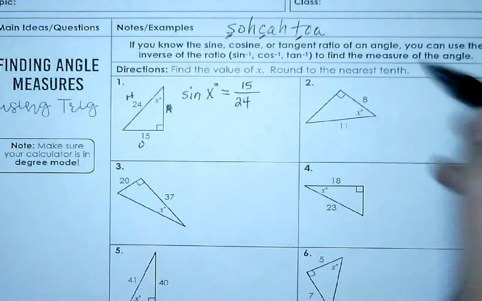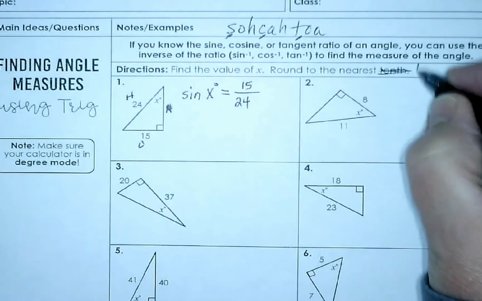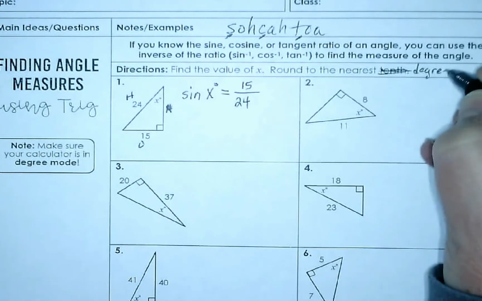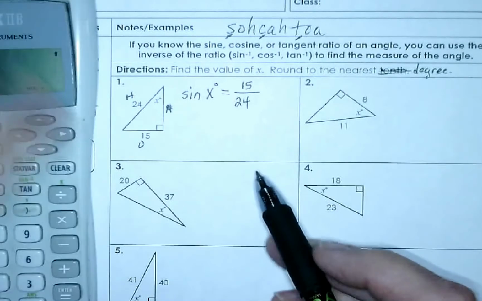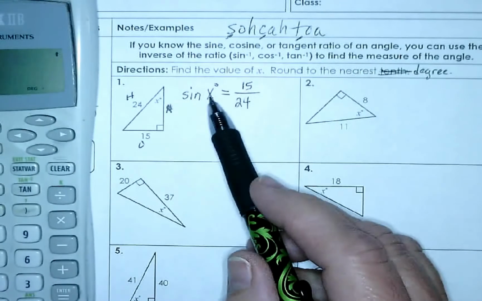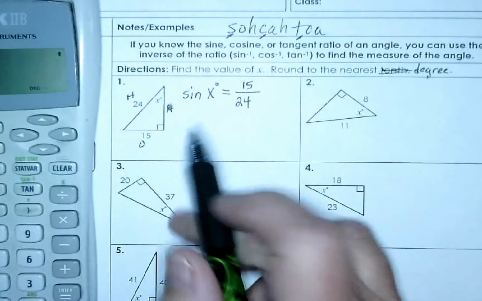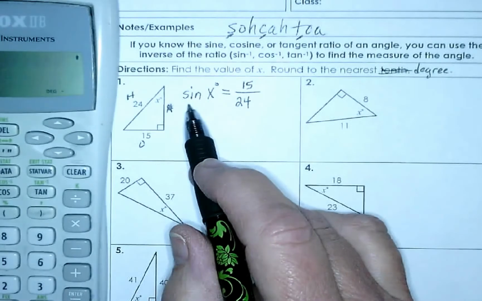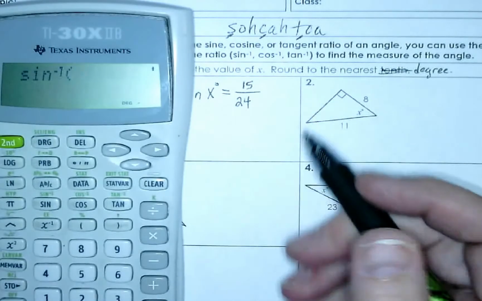Now I am going to make one change on your paper. We're not going to round to the nearest tenth. We're going to round to the nearest degree. Okay, so let's see how we're going to put this in. You have to remember, if I'm finding an angle, I have to use the inverse. This is sine, so second sine. So you should have something that looks like this.